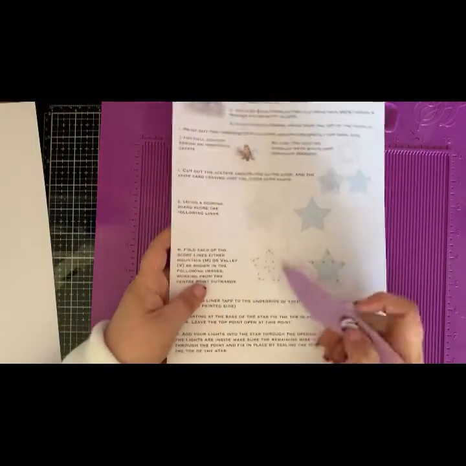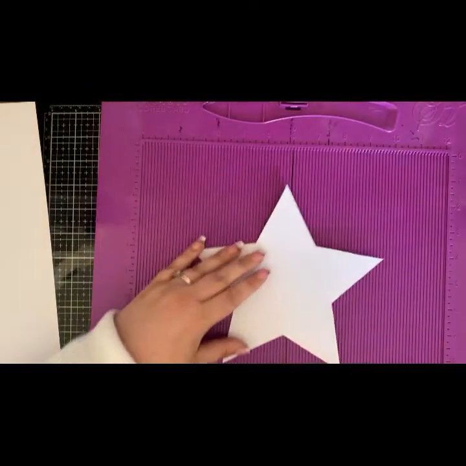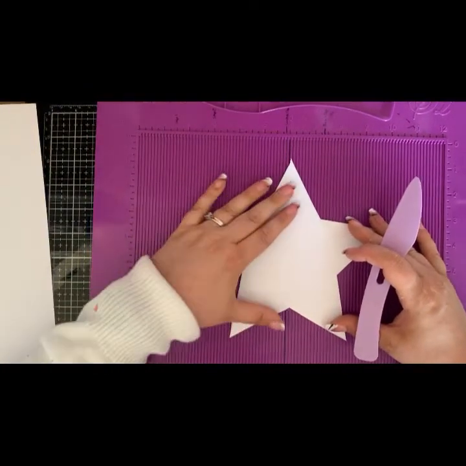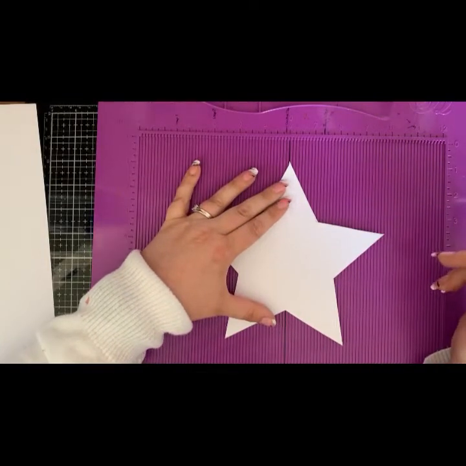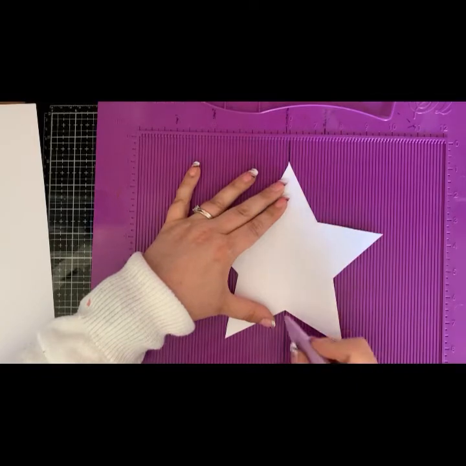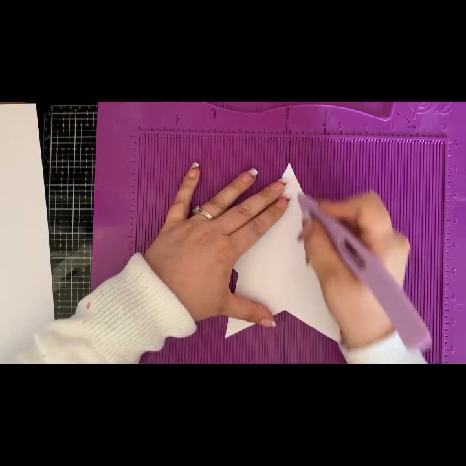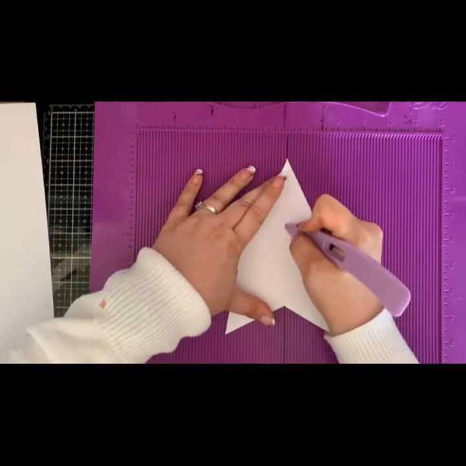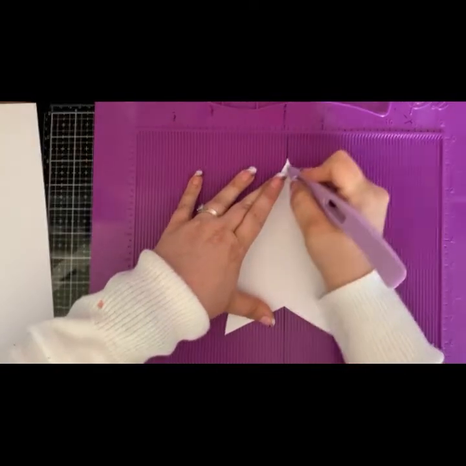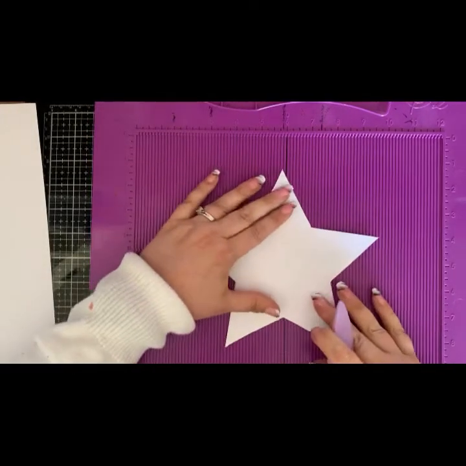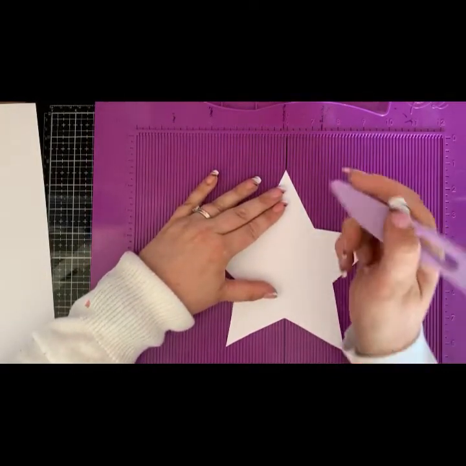Okay, so going back to this, we're going to line it up, and so you'll see I've got the top point on the black line down the middle of my scoreboard, and then the middle at the bottom on the black line as well. So you need to be careful when scoring the point because you might find it bends the wrong way, so I tend to go outwards and just score down.